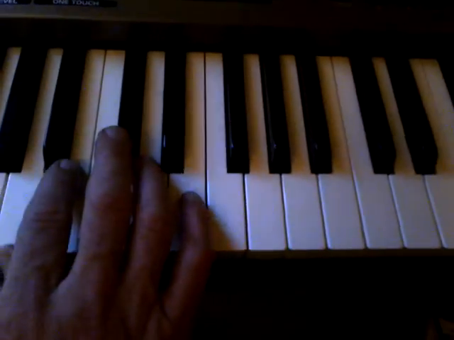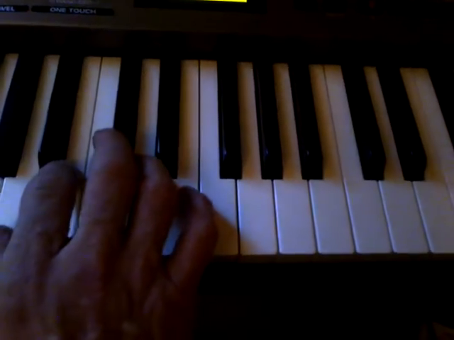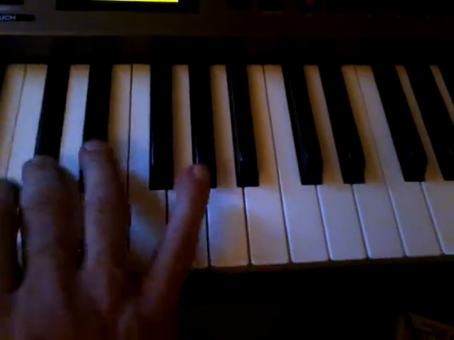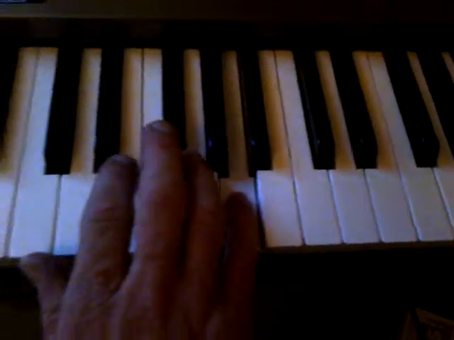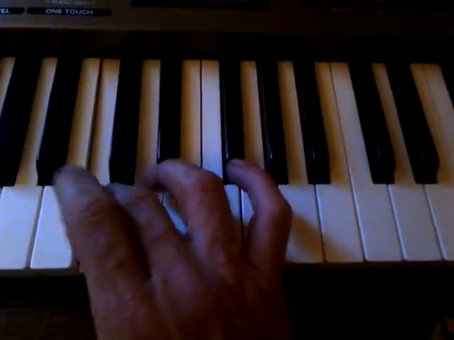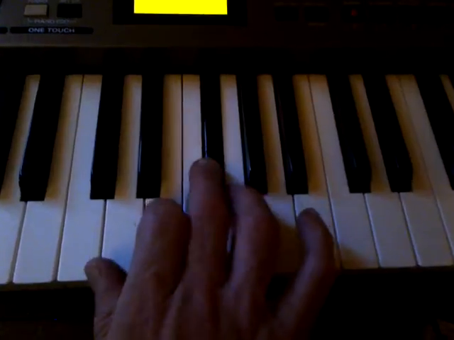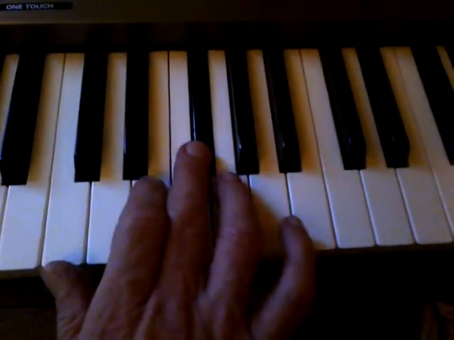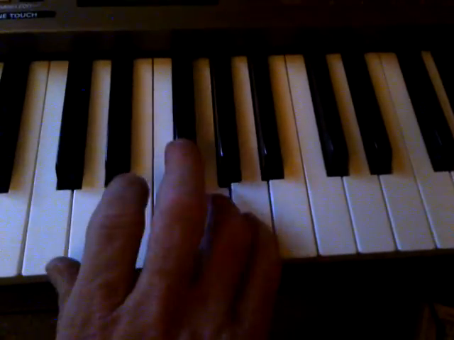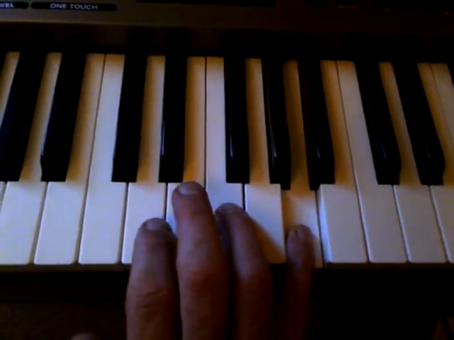Okay, you should have found this. Now, A major scale is that. We've got the C sharp and the F sharp and the G sharp. The Dorian mode, it's got the lowered third. There's your 6th degree, and your lowered 7th is there. So we've got that, our A Dorian.